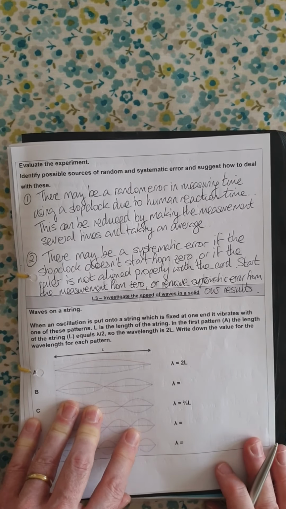And then back to the top and to the center again. So that means that the length of the string is equal to 1.5 wavelengths, or 3/2 wavelengths. So the wavelength is equal to 2/3 of the length of the string. That is the wavelength in this case.